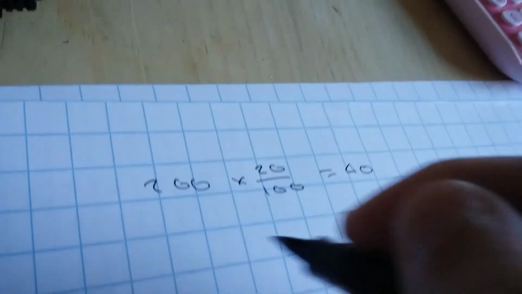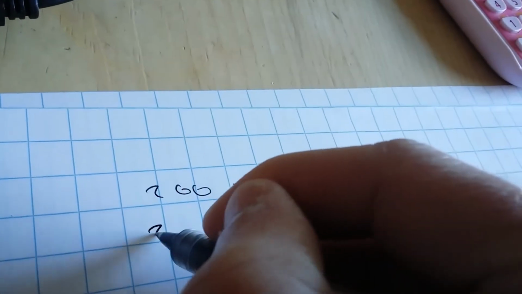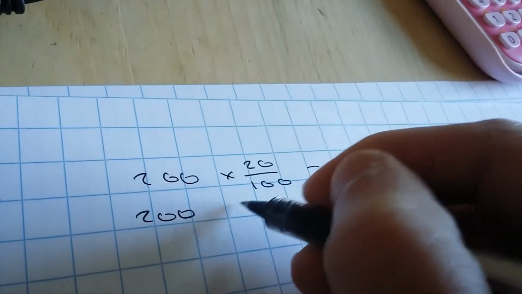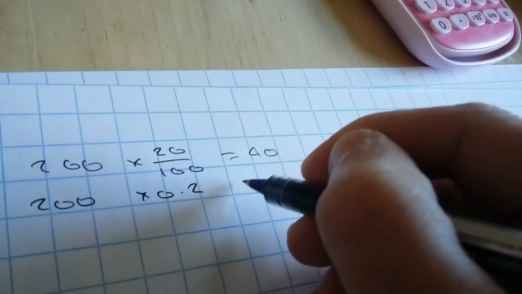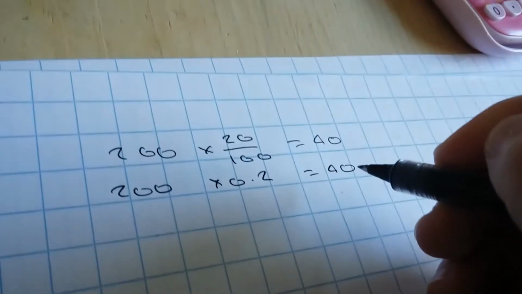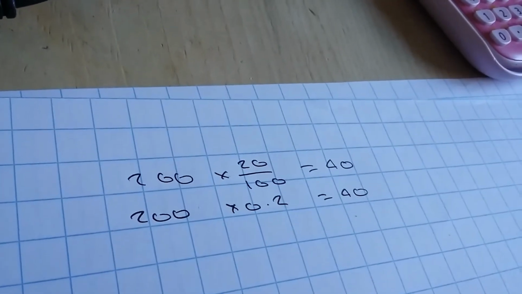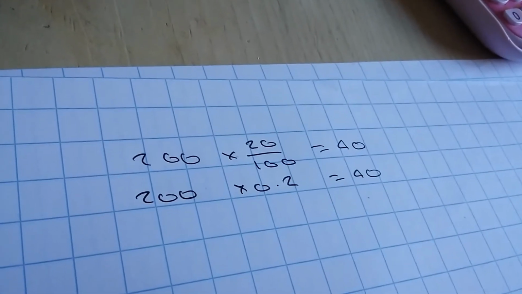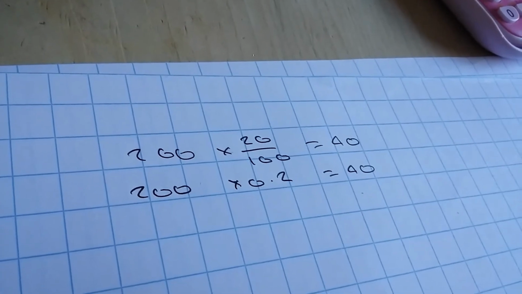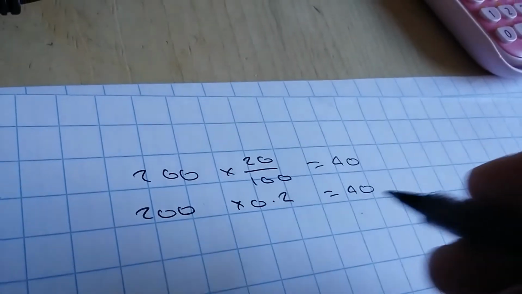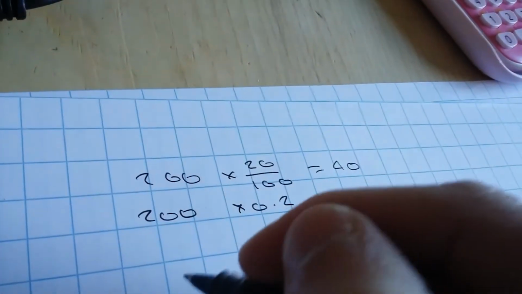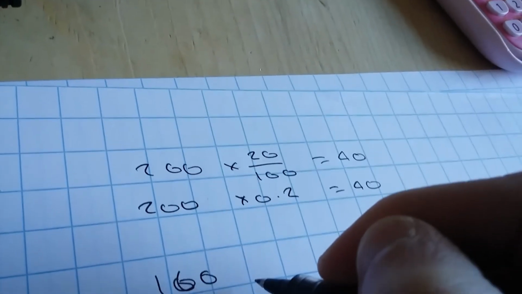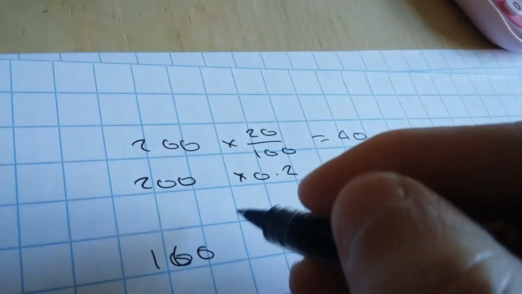Your other option is to change that percentage into a decimal. Hopefully you remember that 20% is 0.2, so we multiply by 0.2, and again that gives me the same answer, 40. In the second hour, she sells 15% of those that are left. So again, this is a key thing that we need to do. We need to read the question, those that are left. If she sold 40, that means we've got 160 left. So I'm working out 15% of 160, not 15% of the 200.